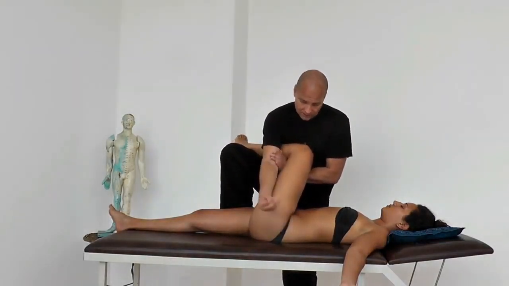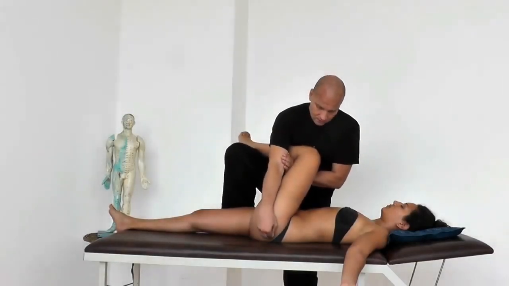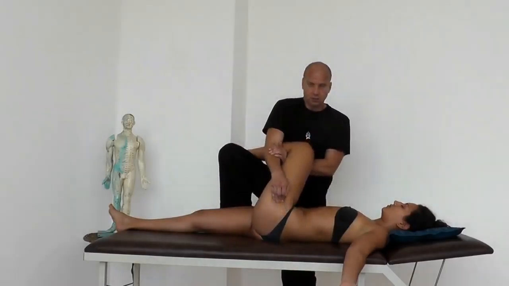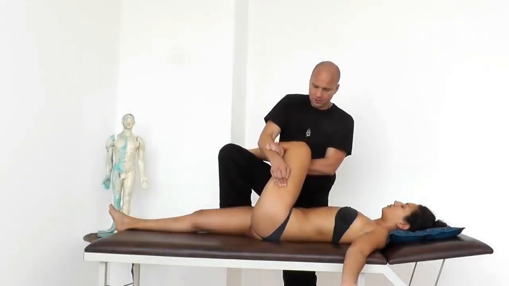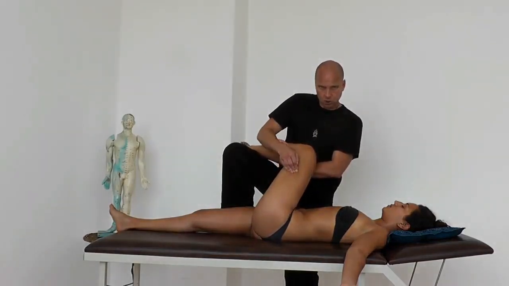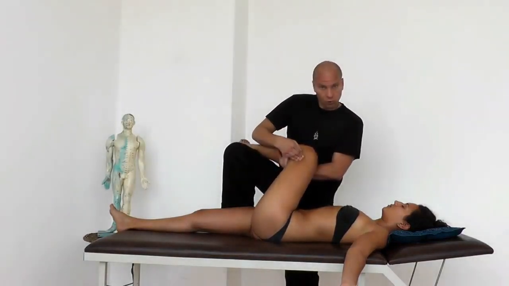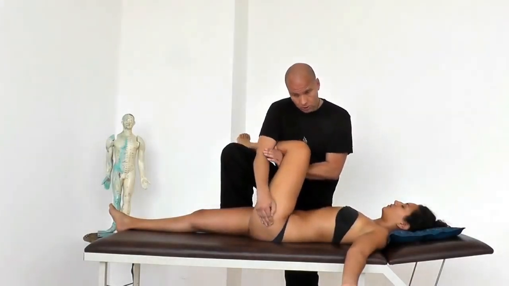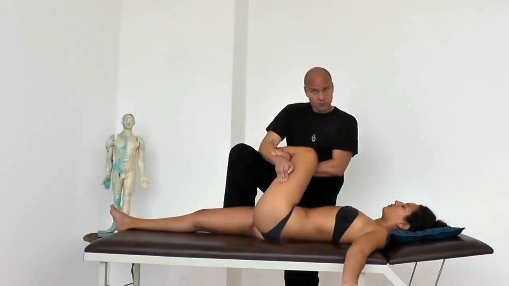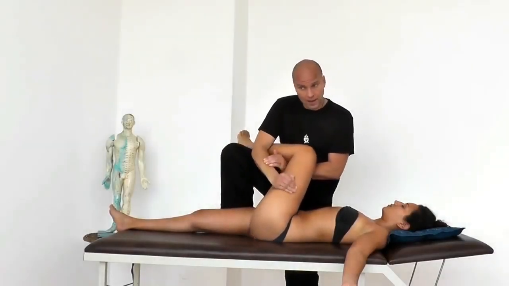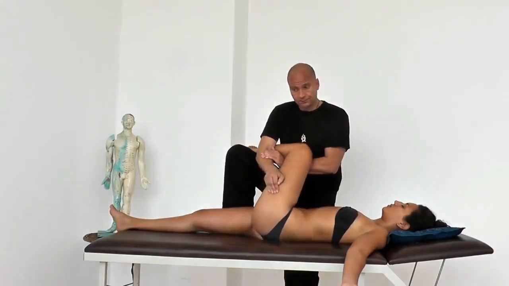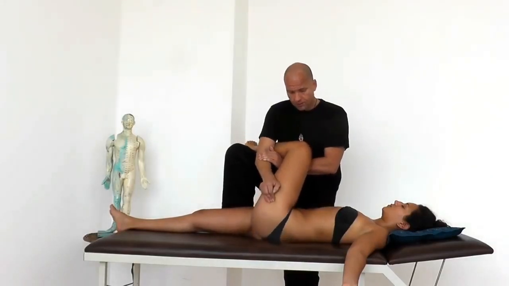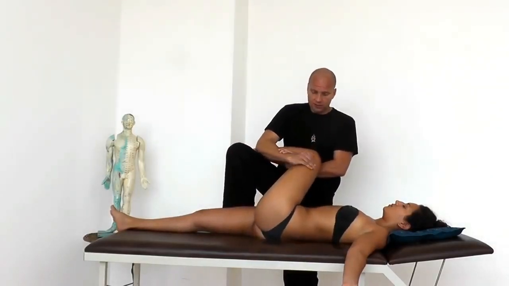I form my hand into a claw. I start from the os sacrum over the tensor muscle, over the iliotibial tract, until the insertions of the iliotibial tract and over the insertion. My shoulders are loose. All my power comes from my center of gravity. My flow is like a wave, more or less.